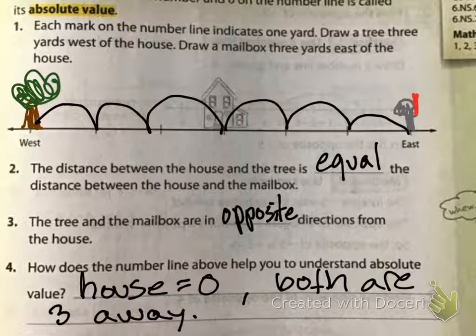So the distance between Hannah and Rocco is the same as the distance between me and Rocco, approximately, correct? Yeah, it's pretty correct. The difference between us is the same amount. Rocco would have to walk the same amount to get to either of us.